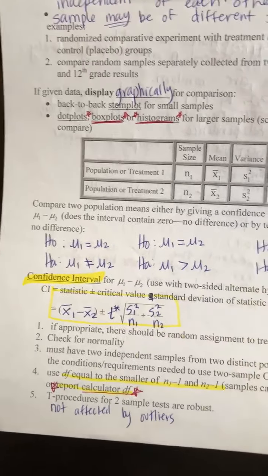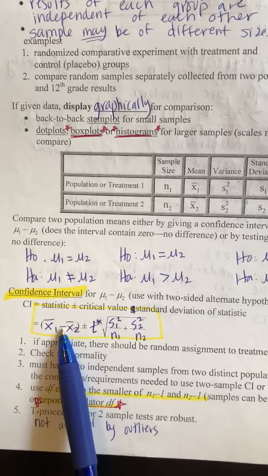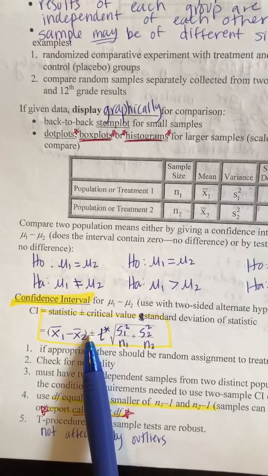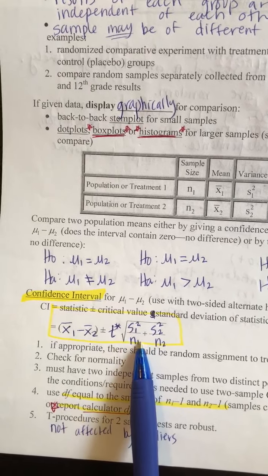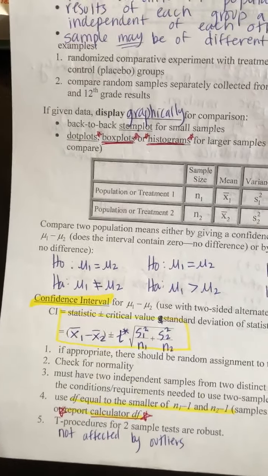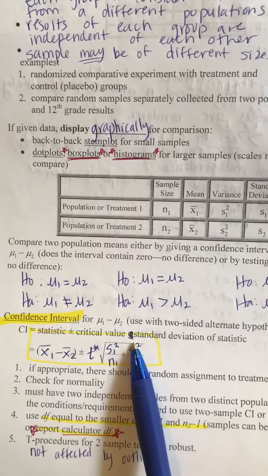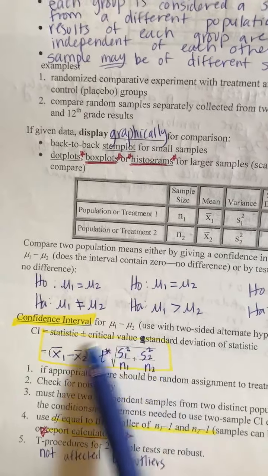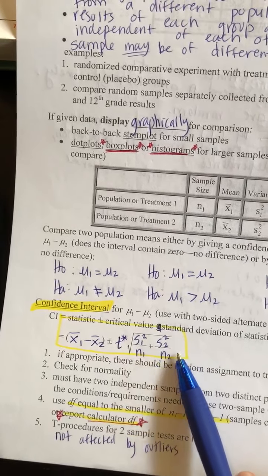Okay, the one that you used before when we only had one sample was x bar plus or minus t critical value, and then s over radical n. But now since we have 2 of everything, 2 means, 2 standard deviations, 2 sample sizes, the formula looks like this. So you'll be using this formula.